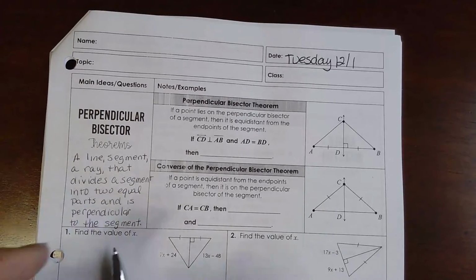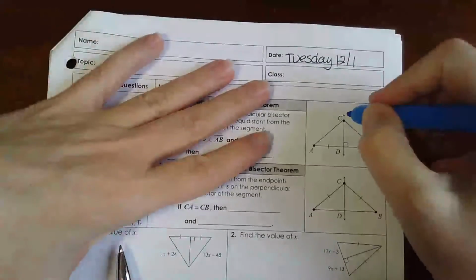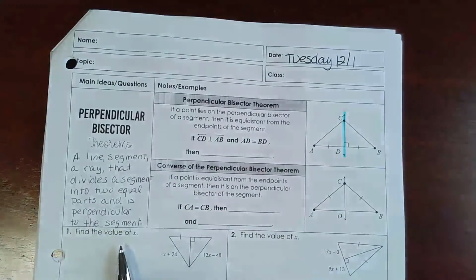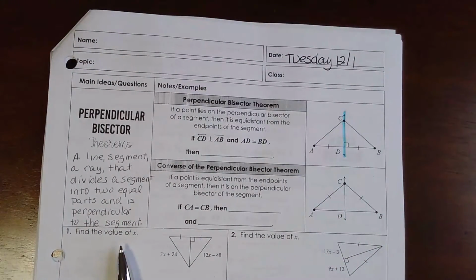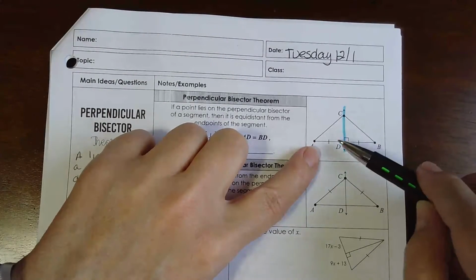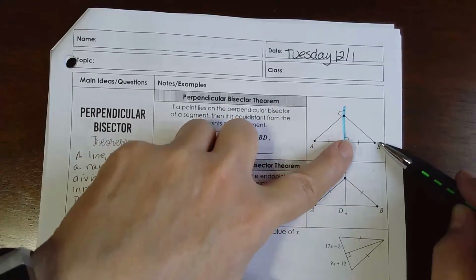All right, so first of all, this line right here, CD, this is our perpendicular bisector. It's perpendicular to AB because of the little box, and AD is going to be congruent to DB.